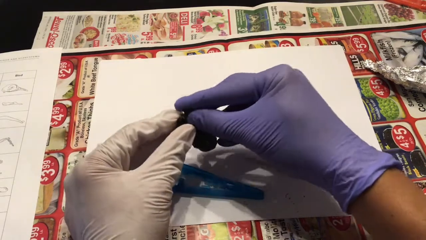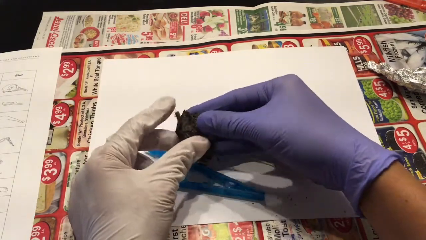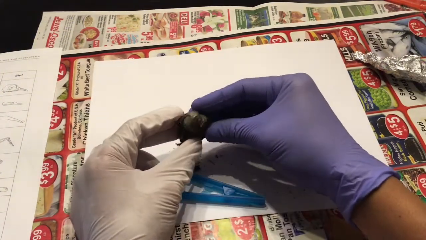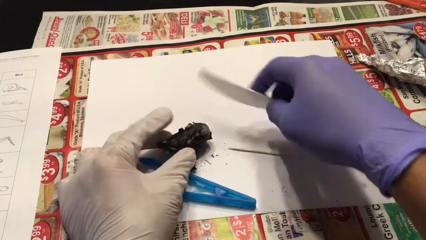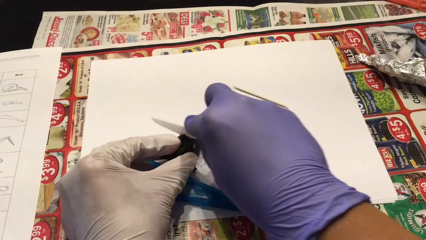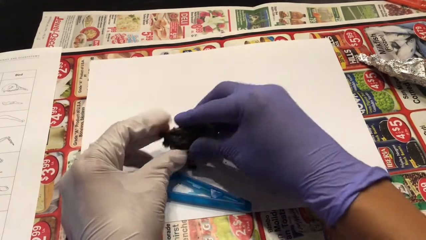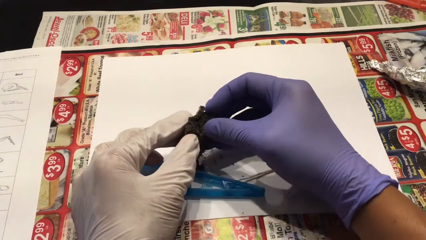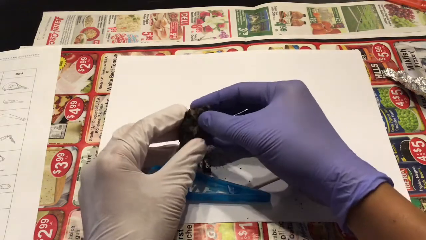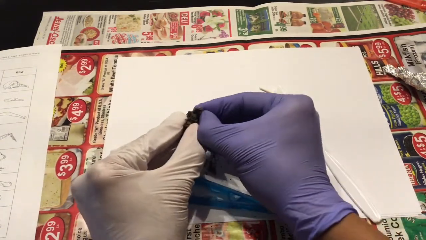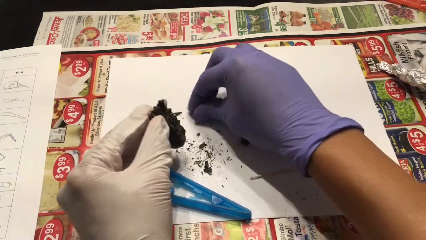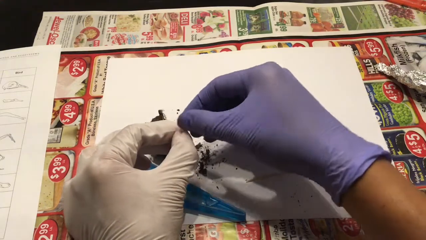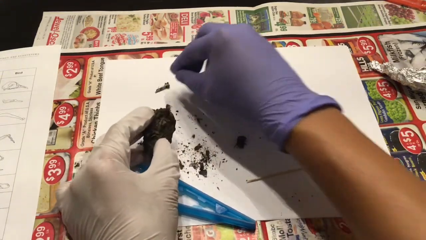With your gloves on, you can start to take apart the owl pellet slowly. Now, if you need to, you can use your knife to take some of the pieces off. The key here is to be patient, so you won't break any of the remains. Now, any pieces you find, any remains you find, clean them as much as possible and put them off to the side.